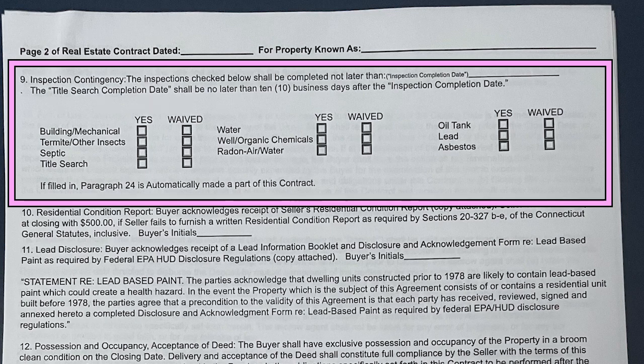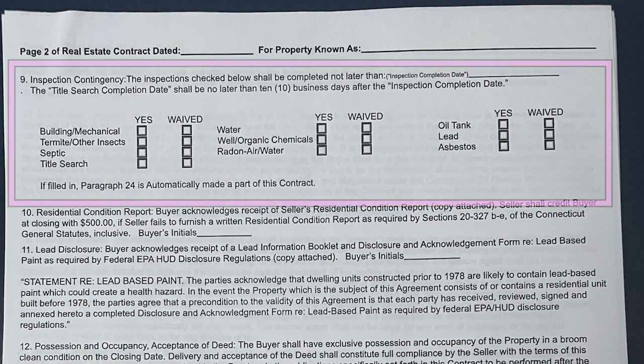And then you're going to be checking off if you're waiving or if you are doing the following inspections. It could be anywhere from your building inspection, your termite inspection, septic. Obviously, if there's no septic system, you're going to check off waived because you're not going to be doing that. The title search, which you typically always will be doing. Water, well, radon, oil tank. If there's no oil tank, obviously you're going to put waived. Lead and asbestos, you'll be checking off if you decide that you are going to be doing a lead evaluation or asbestos. If the house is from 2010, you're not going to have to worry about lead and asbestos.